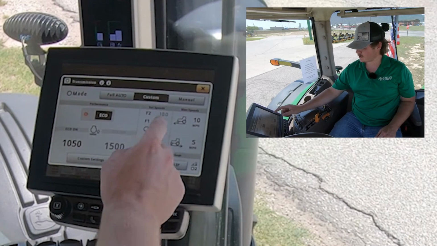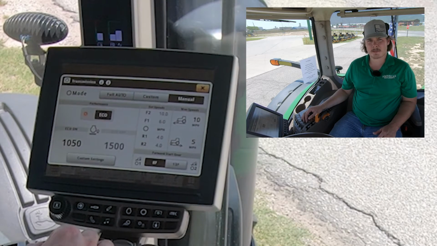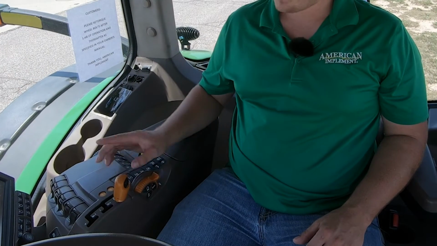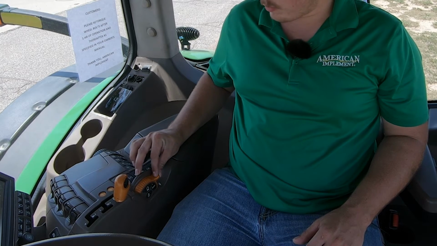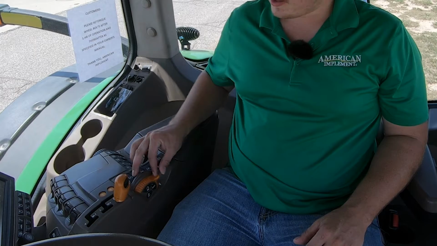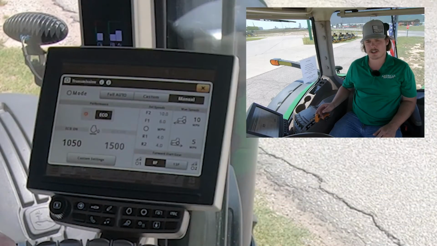Next, we have manual mode. To get to manual mode, you'll click on this manual button right here. And this manual mode really puts the gear selection and engine speed in the operator's hands. In manual mode, your gear selector and your throttle lever both work in a traditional manner, where raising the throttle lever raises the engine speed, and bumping up the shifter plus or minus will change your gear selection.